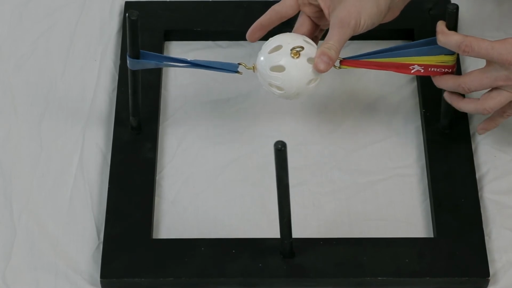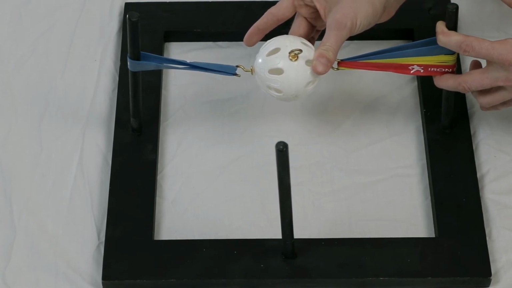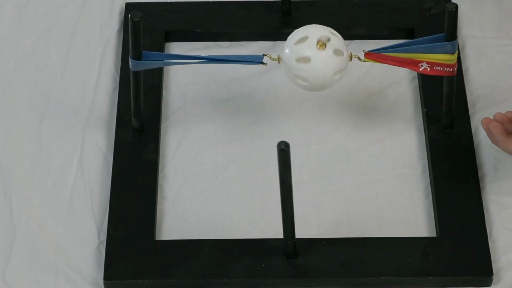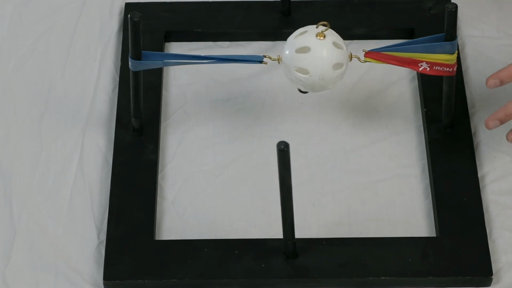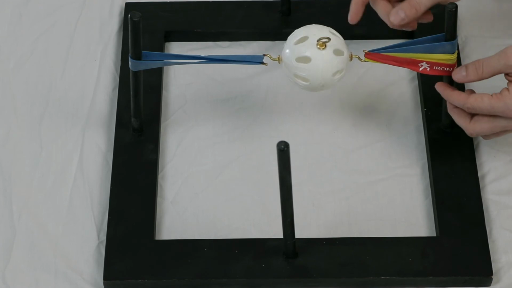But the problem is the strength isn't the same balance. This side is still way stronger than the opposing side. And if I let go, it bounces right back. So this is where stretching helps, but it isn't the only answer. The answer is we need to get the opposite side just as strong.